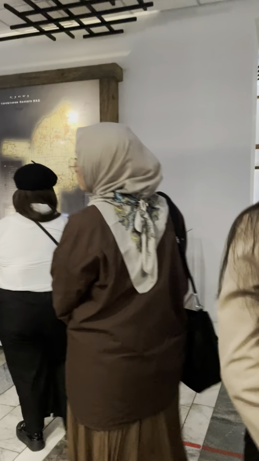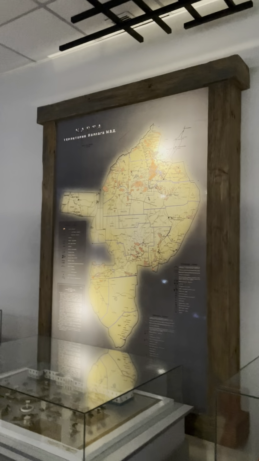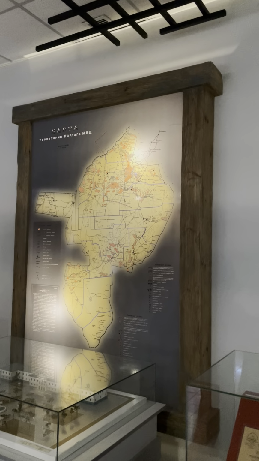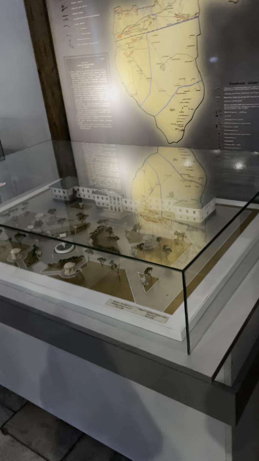The next composition. There is presented the map of Karlak. From the south to the north, Karlak was about 300 kilometers. From the east to the west, Karlak was about 200 kilometers. And the capital of Karlak was Dolinskoye village. Now we are here, and there is presented the model of the administration building of Karlak.